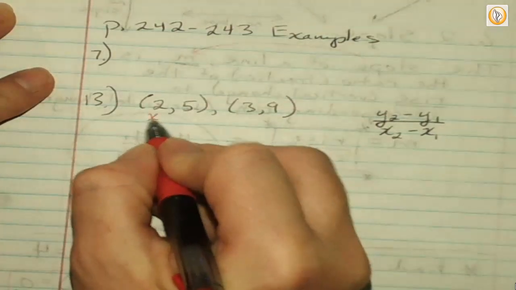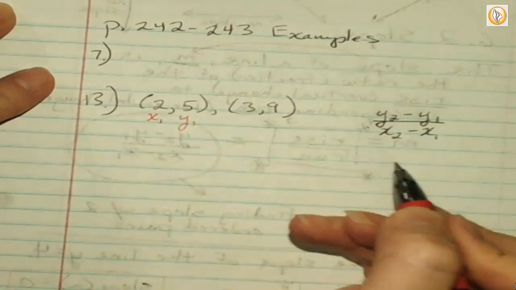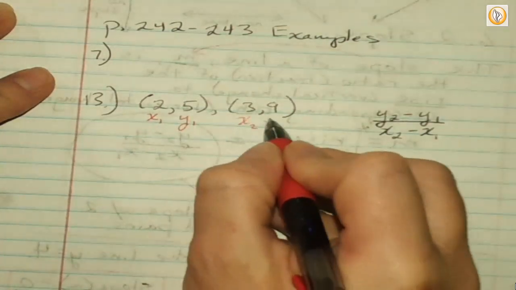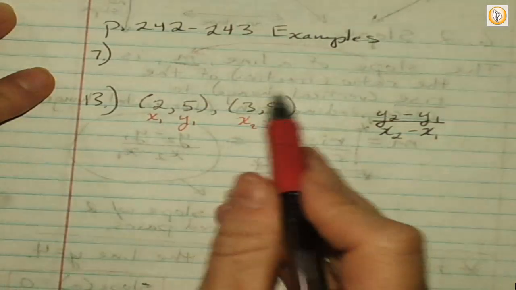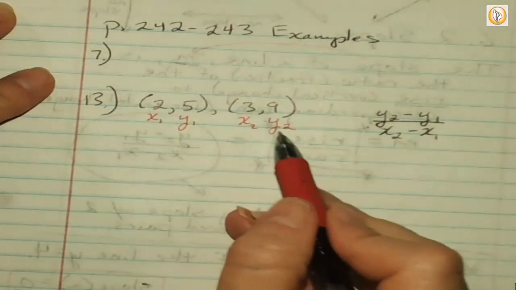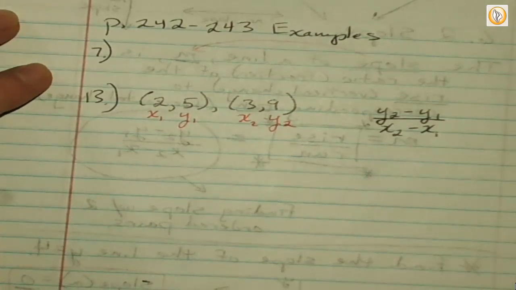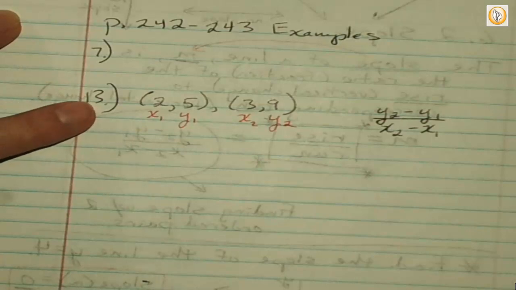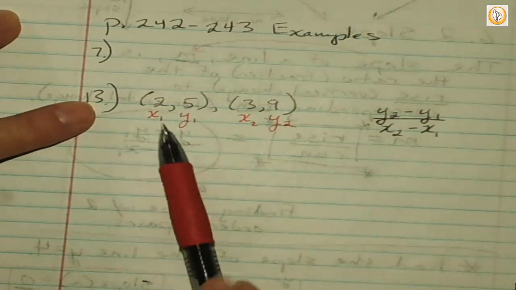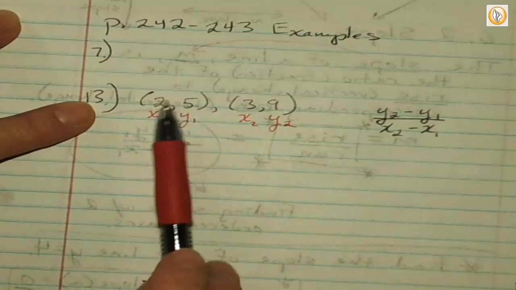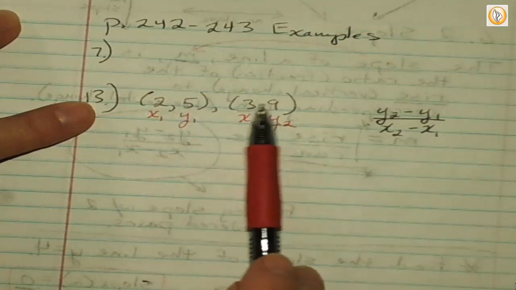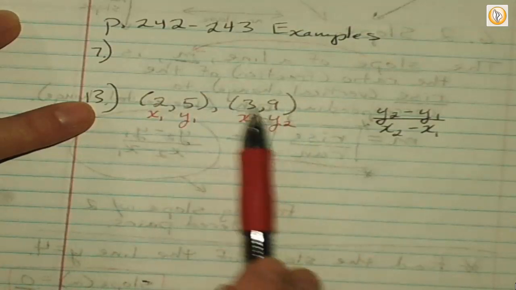Label it x1, y1, x2, y2. That's the second ordered pair, so put x2 and y2 underneath. Trust me, you will get confused, and that actually helps. So x1 and y1 go underneath the first ordered pair. x2 and y2 go underneath the second ordered pair.